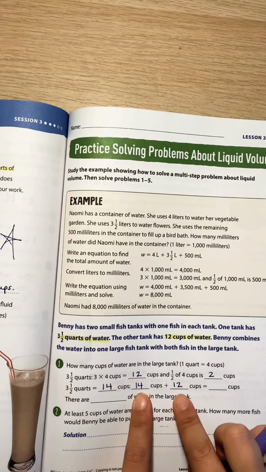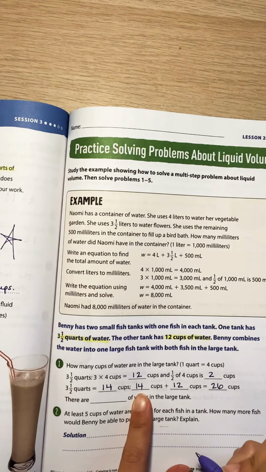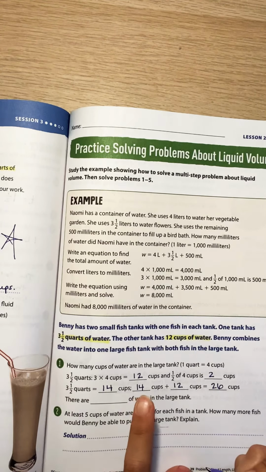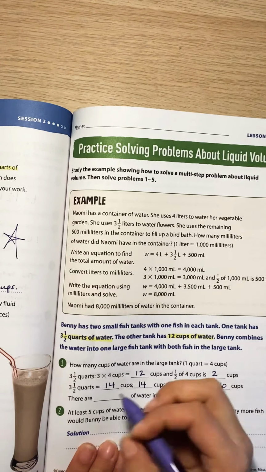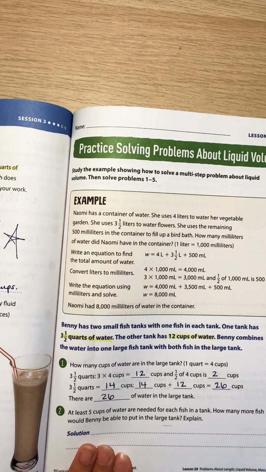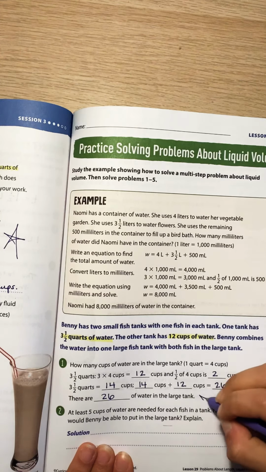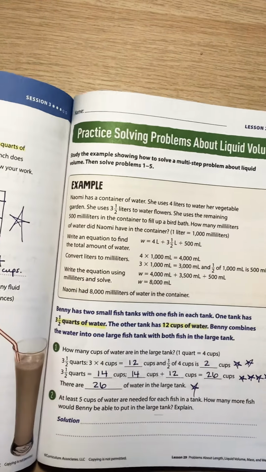So 14 plus 12 equals 26. So that's the first tank, that's the second tank, and then both together equal 26 cups together in the large tank. 1, 2, 3, 4, 5, 6, 7 stars for every blank in that problem.